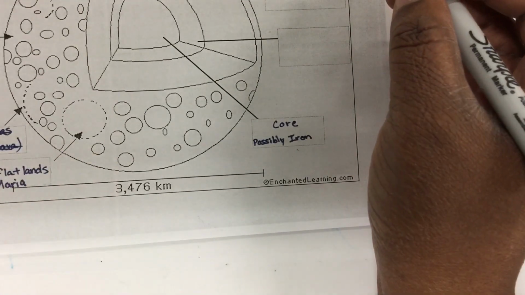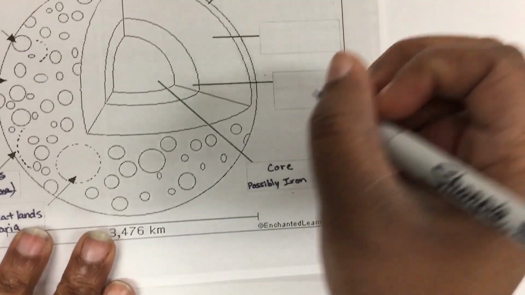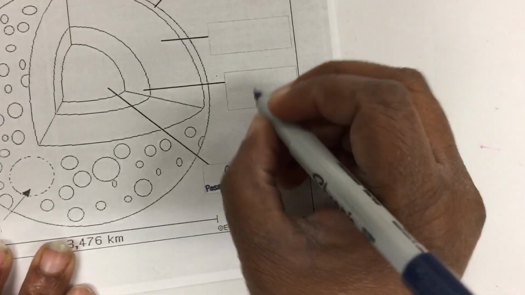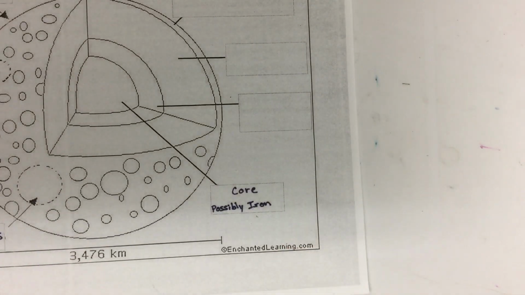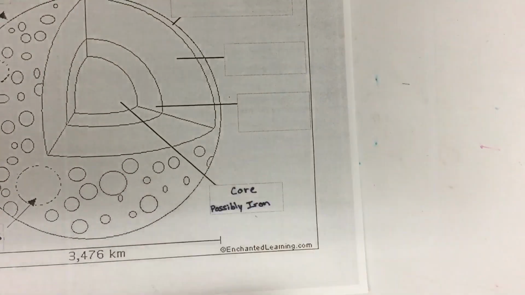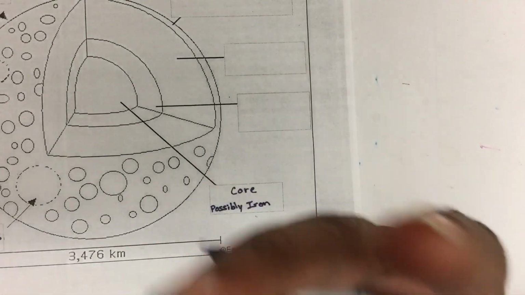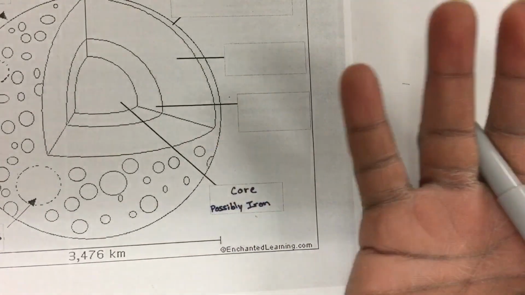The next layer, going in and out, the non-rigid asthenospheric mantle. Guys, all you need to know is that it's part solid, part not. So part of it is liquid, most likely molten lava. The other part is really hard.